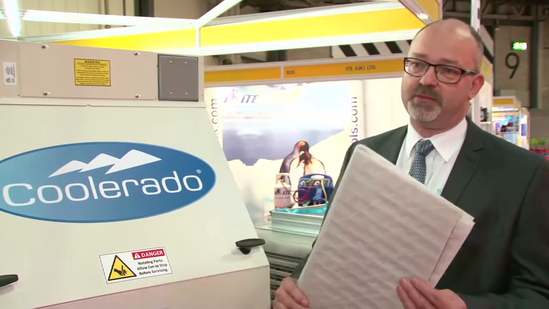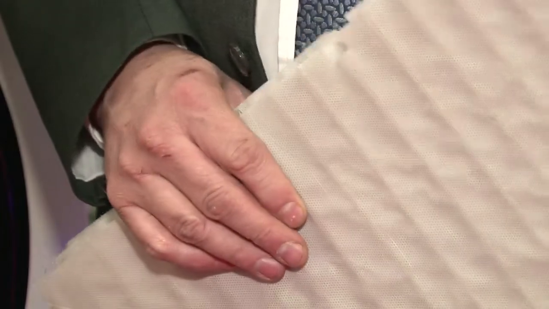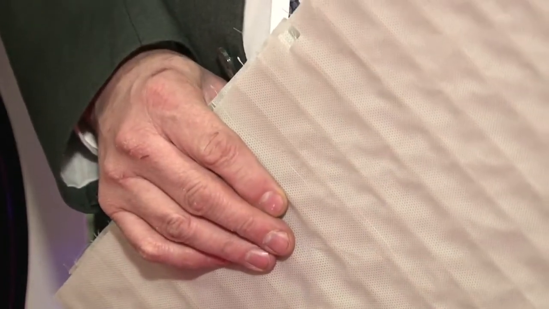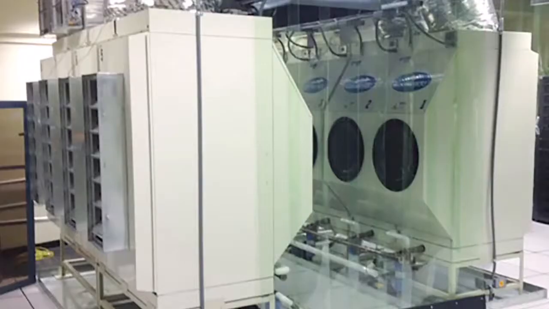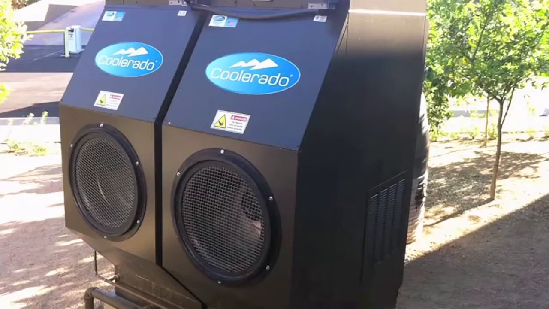So this is the Coolerado indirect evaporative cooler, and this extends our Climate Wizard range down to smaller capacities. This is unique. This contains our HMX core, which is patented and which achieves far more cooling than any other indirect evaporative cooler on the market. We can cool to below the wet bulb temperature of the air using this, which is impossible with any other cooler that exists.